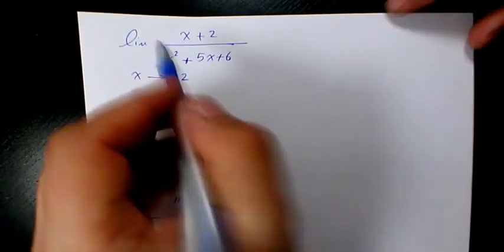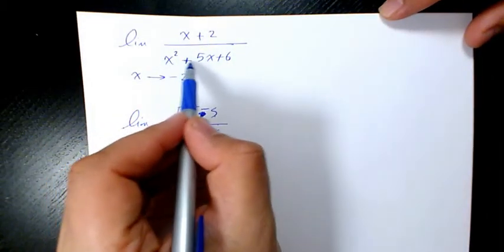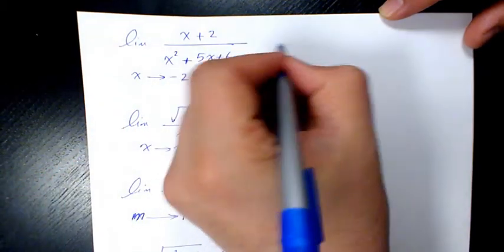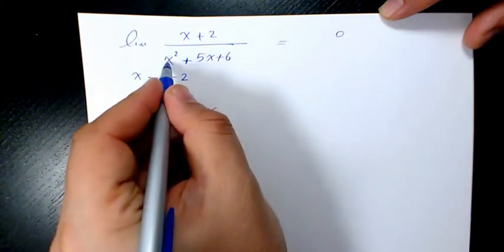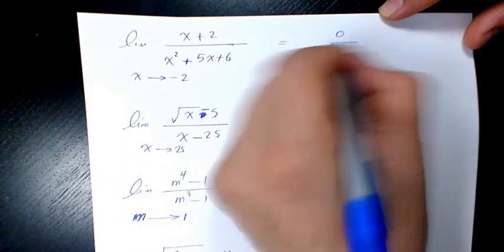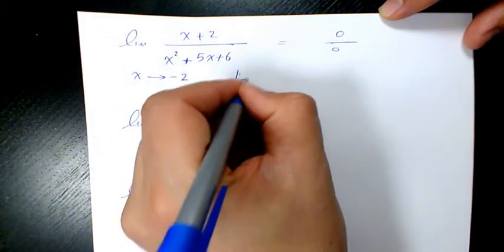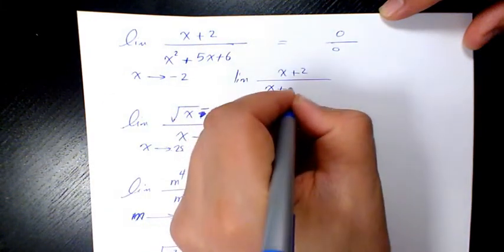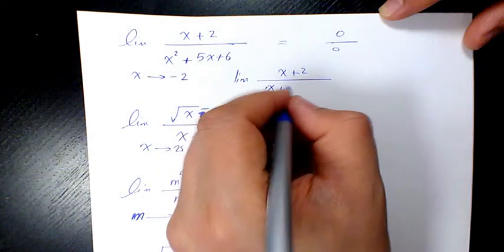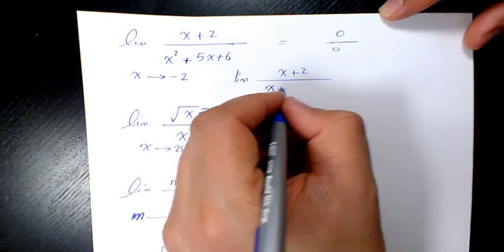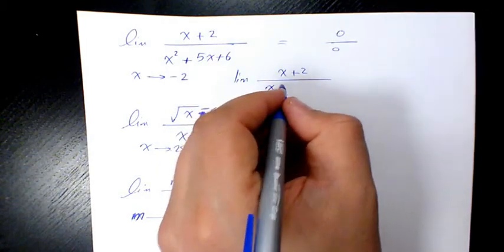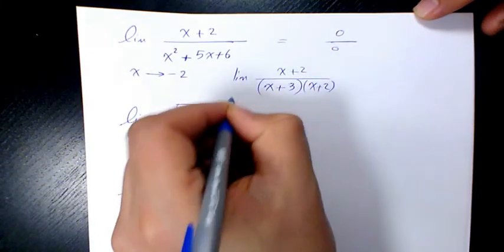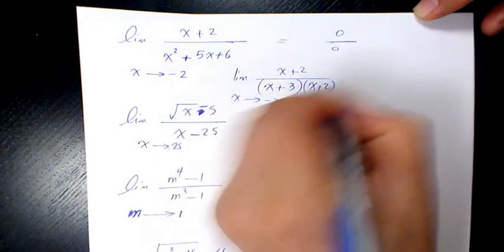Next one is the limit of (x plus 2) over (x squared plus 5x plus 6) when x approaches negative 2. That's going to be 0, since 4 minus 10 plus 6 is going to be 0. You factor the denominator: (x plus 3) times (x plus 2) when x approaches negative 2.